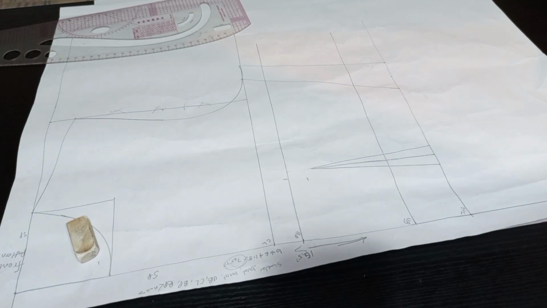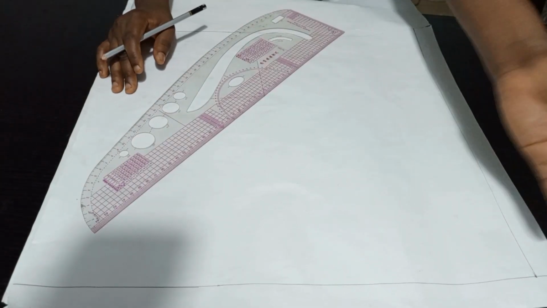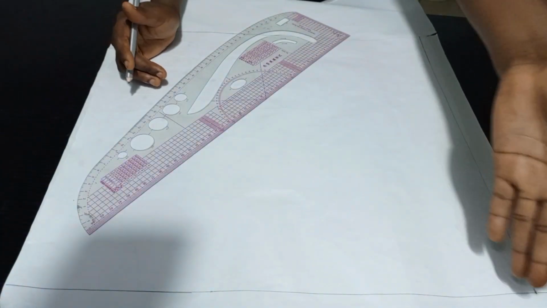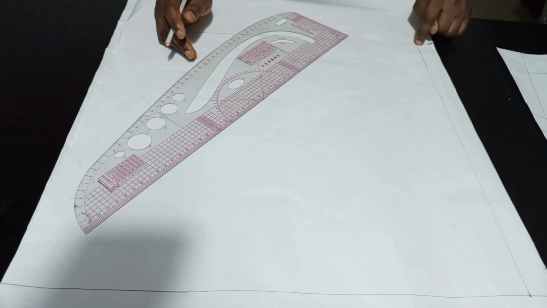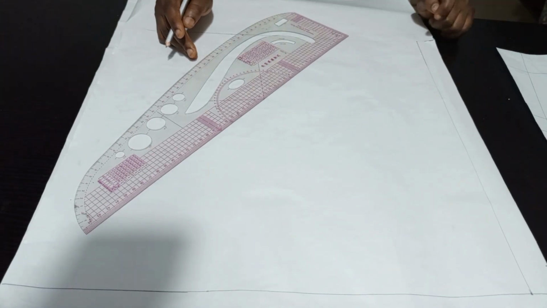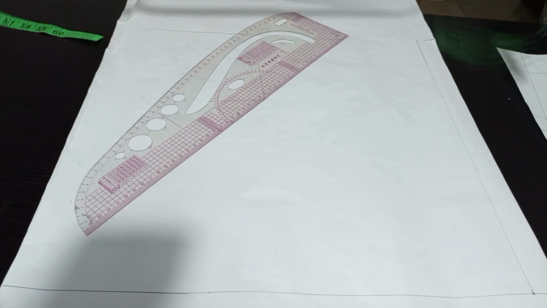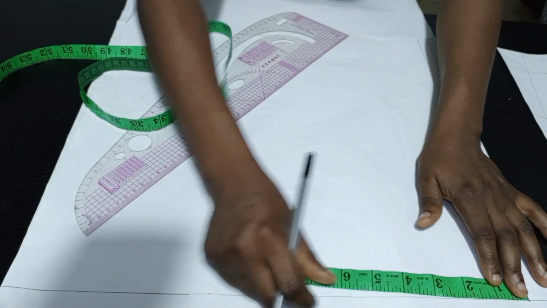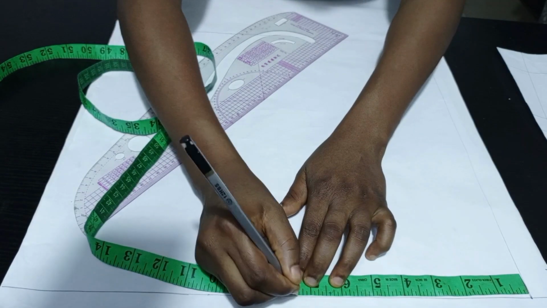Okay, this is our back pattern, and I also went ahead to draw the starting point, just a box. I just did 1 inch, 1 inch right here, and also from this point to this point is 15.5 inches, which is my half basic bodice. Now I'll go ahead to measure my shoulder measurement, which is 7.5. That's 15 divided by 2, 7.5.